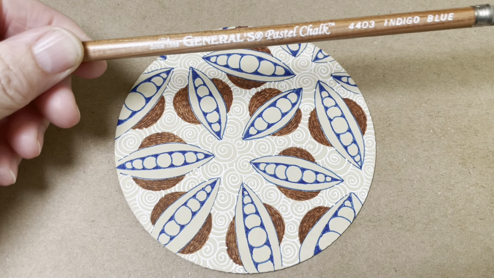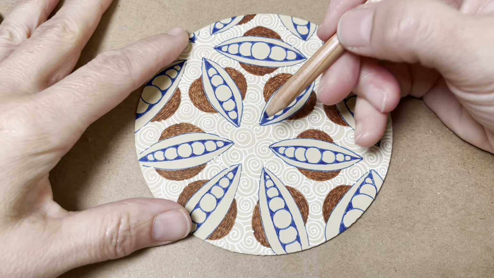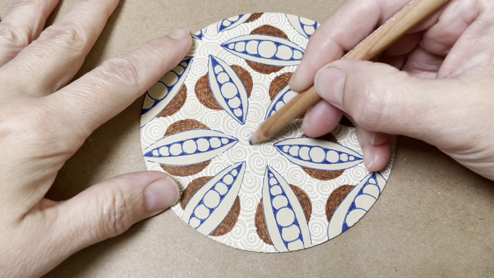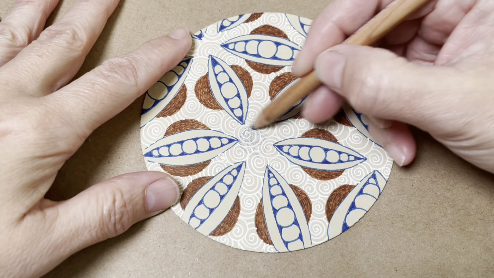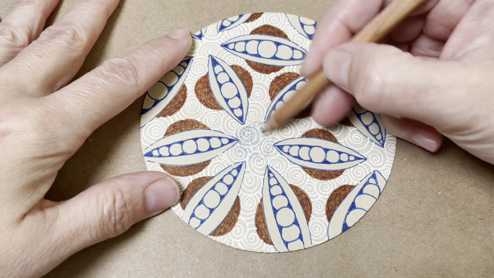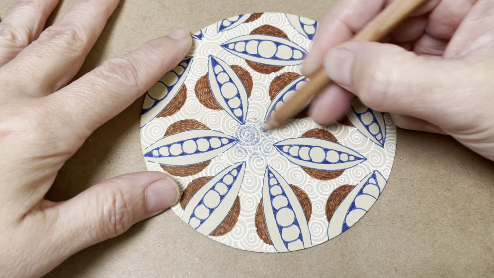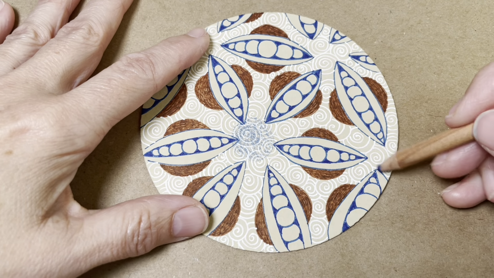I'm adding a few different colors for the shading, and I'm starting with this dark blue color, and I'm going to be adding it in the center of those flowers. So where those 6 petals come together, I'm going to make a blue orb in between them.